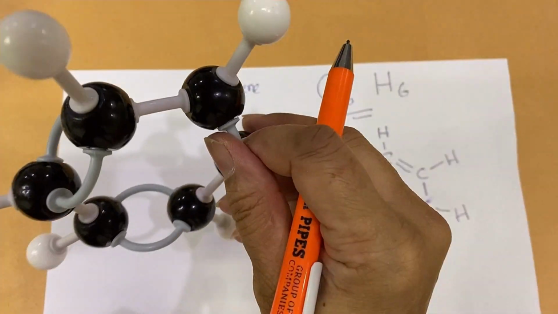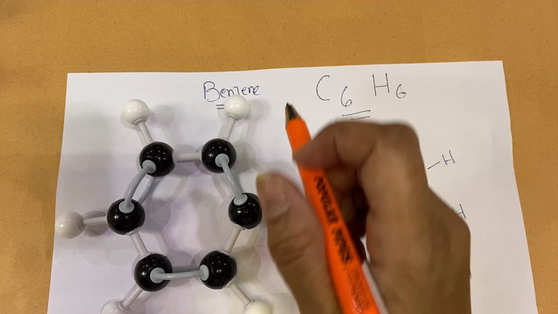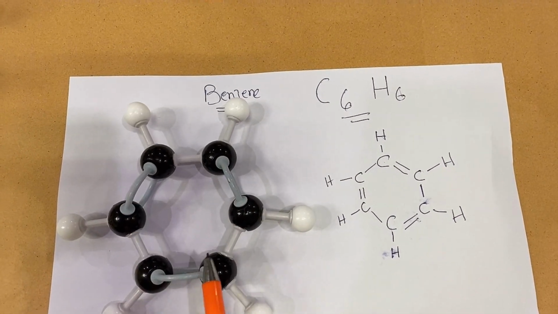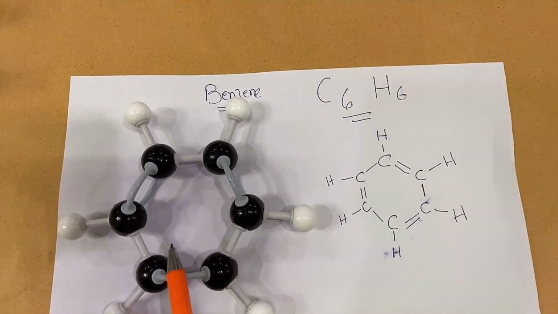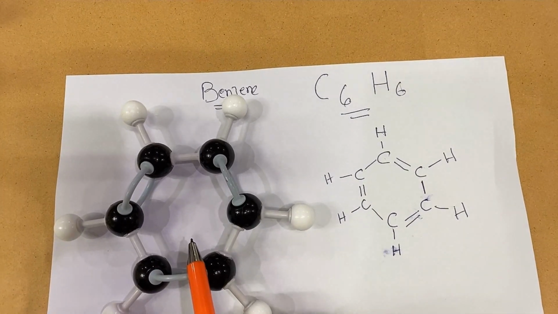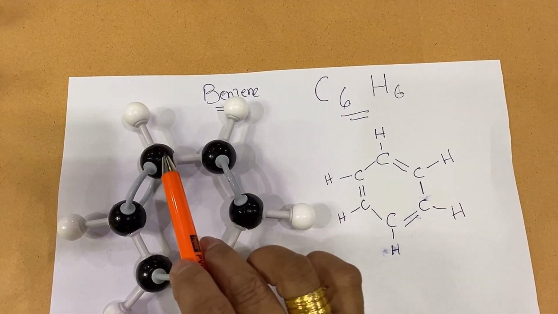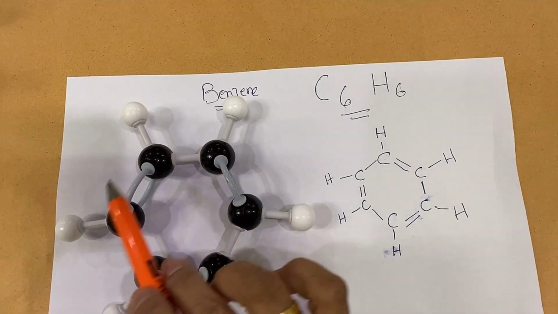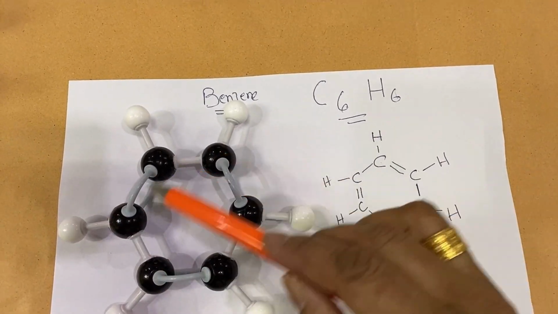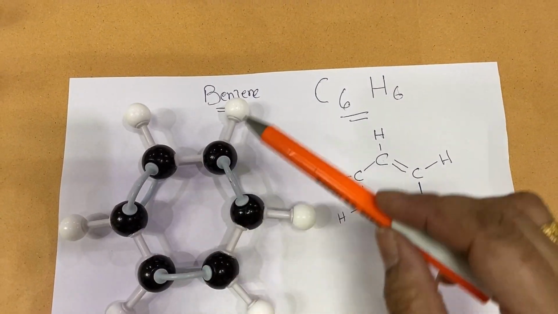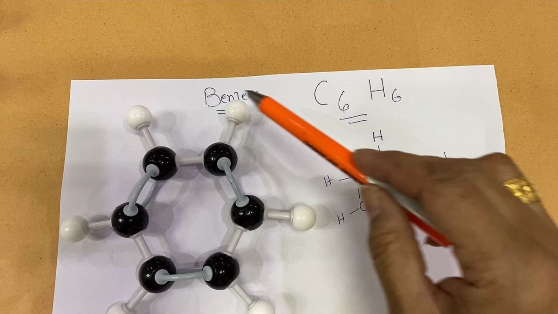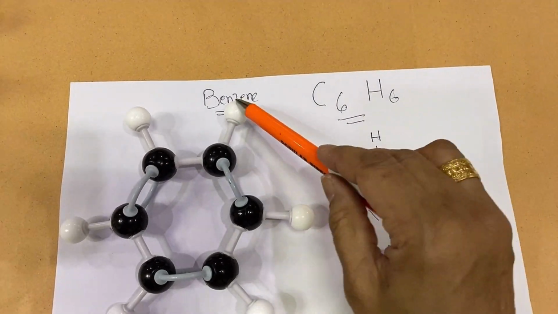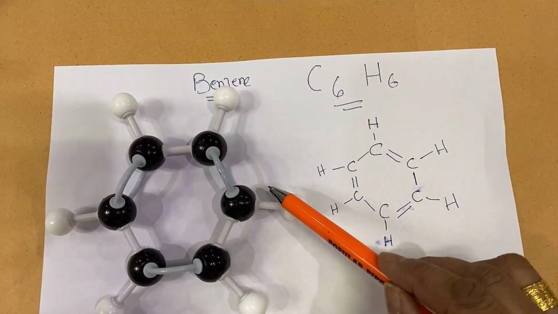You can see the alternate double bonds, right? And it has the formula C6H6, and it is composed of 6 carbon atoms joined in a planar ring-like structure, with 1 hydrogen atom attached to each carbon atom. These white ones are the hydrogen atoms.